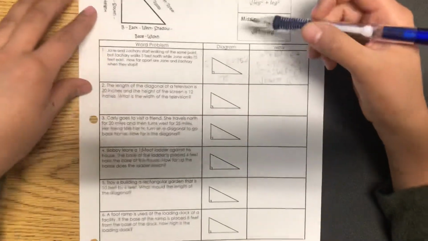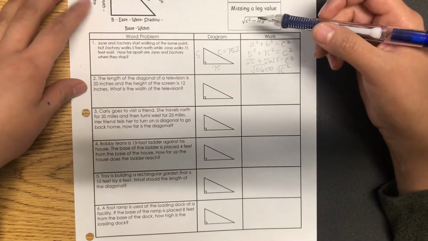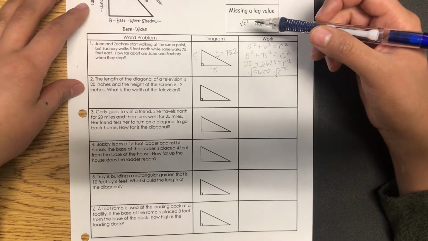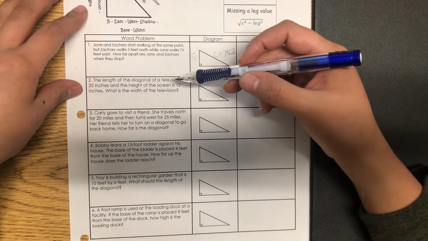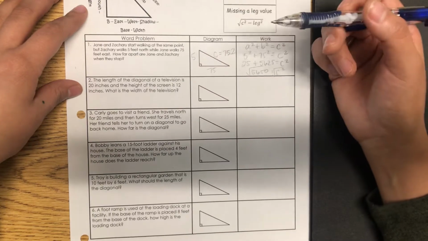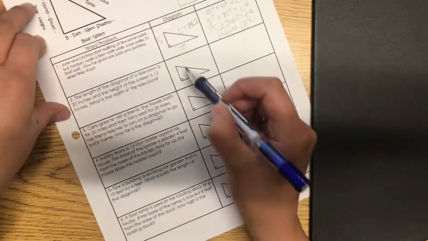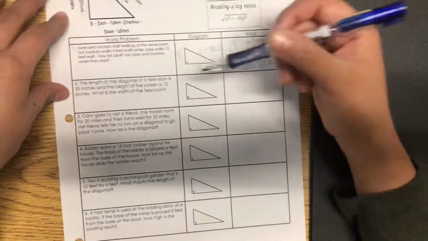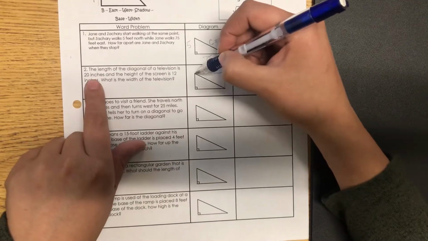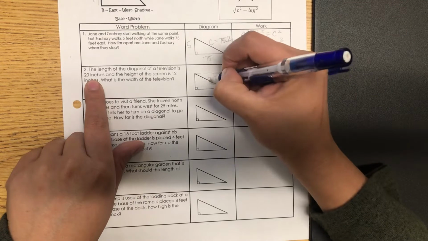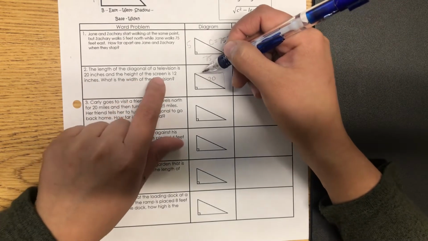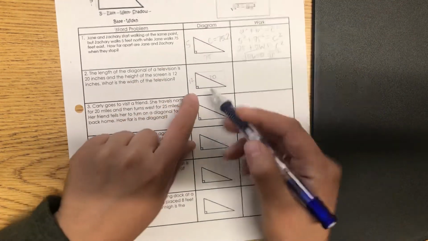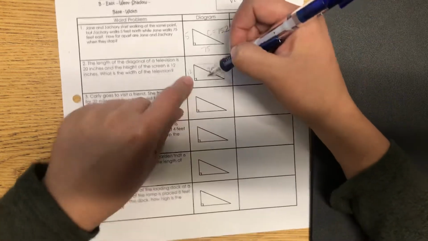Let's keep going. Number 2, the length of the diagonal of a television is 20 inches and the height of the screen is 12 inches. What is the width? So when we're talking about a television screen, we know that the television itself is not a triangle. It's actually a rectangle. And when they're referring to the diagonal of a television, that's the distance from corner to corner. So that's 20. And the height of the screen is 12 inches. They want to know what the width will be. So there's the right triangle.